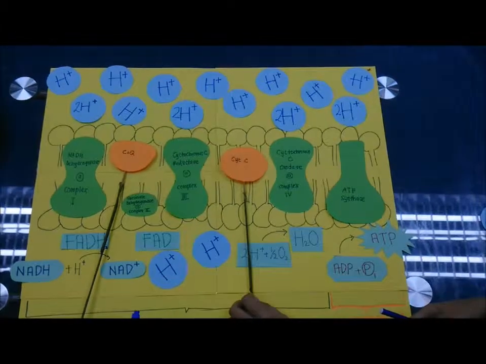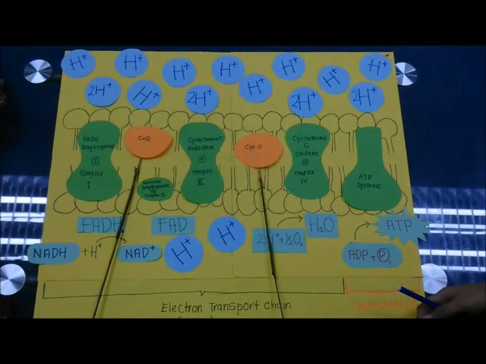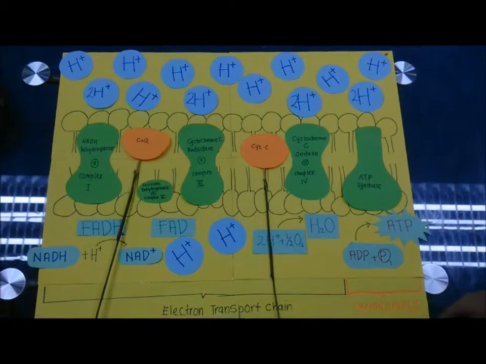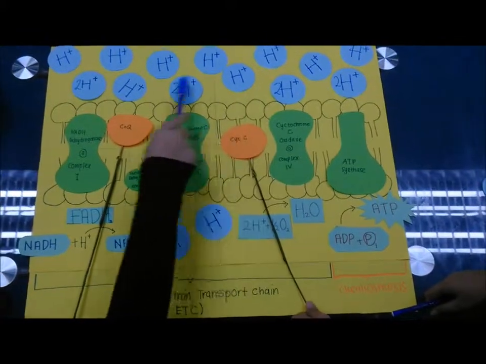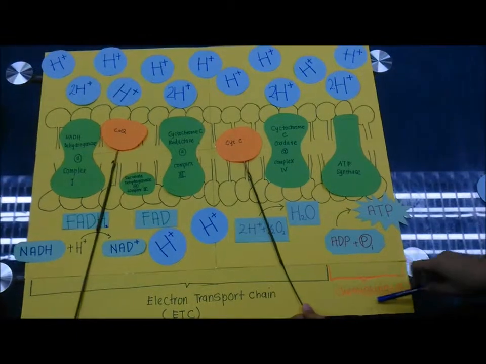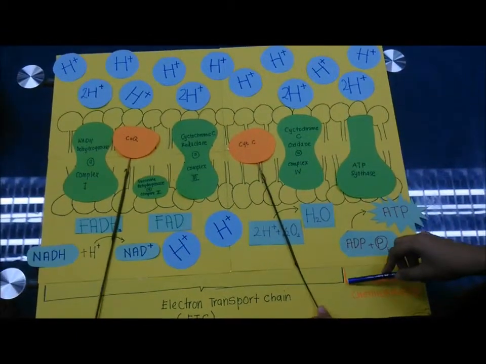I'm going to talk about the oxidative phosphorylation process. This process occurs in the inner membrane of mitochondria. There are two processes of oxidative phosphorylation: the electron transport chain, or ETC for short, that occurs in this part, and chemiosmosis that occurs in this part. First of all, I'm going to talk about ETC.